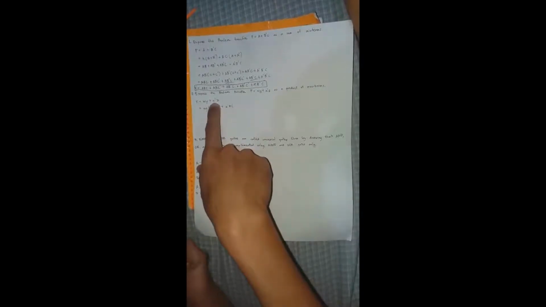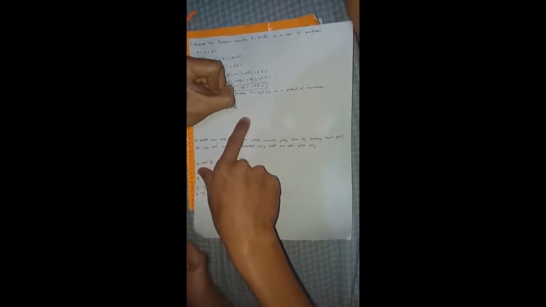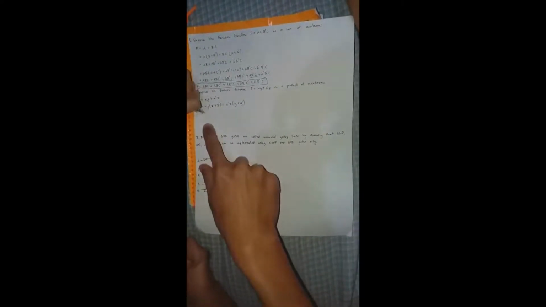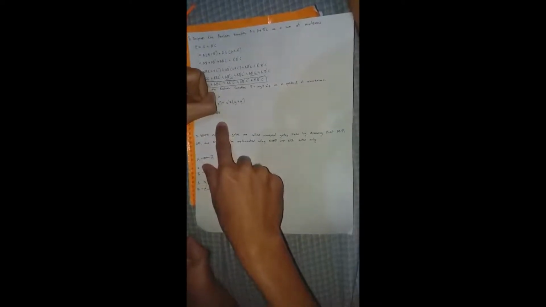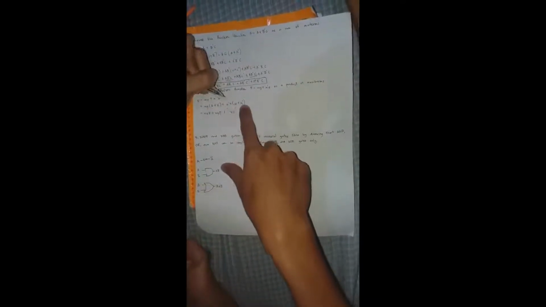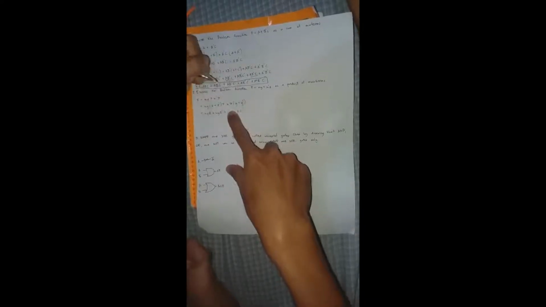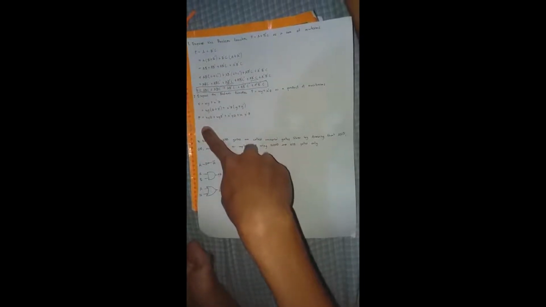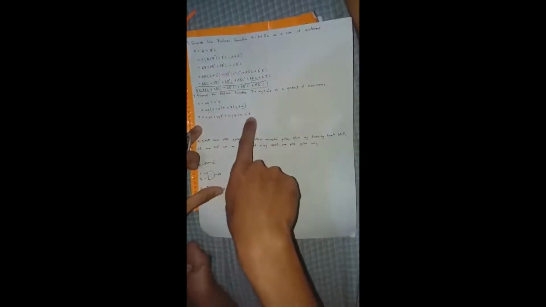This lacks the literal y, so we multiply it by (y + y'). By the distributive property, this becomes xyz + xyz' + x'yz + x'y'z. Is it correct? Okay. Now this function, as you can notice, is in the sum of minterms form.